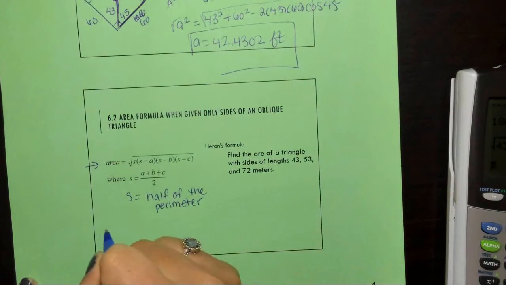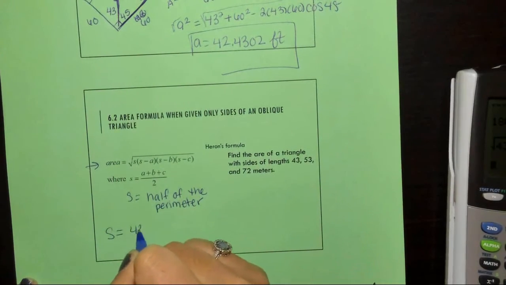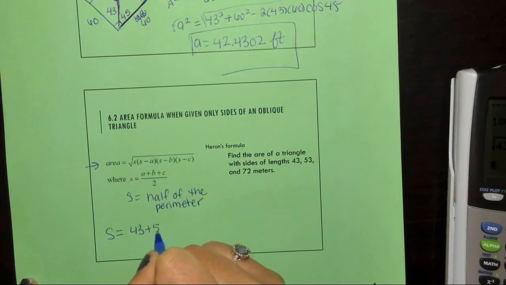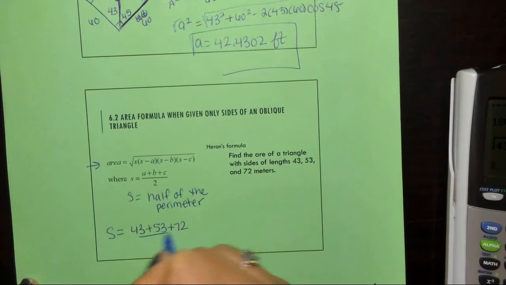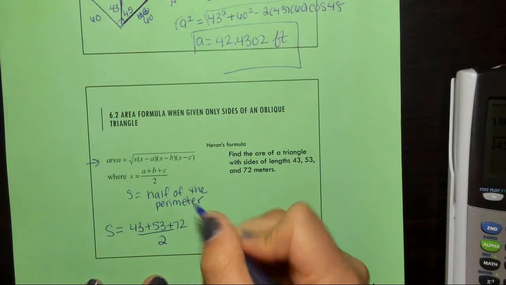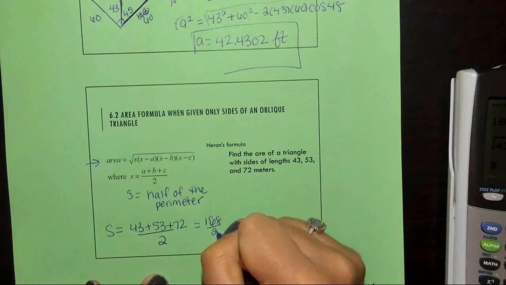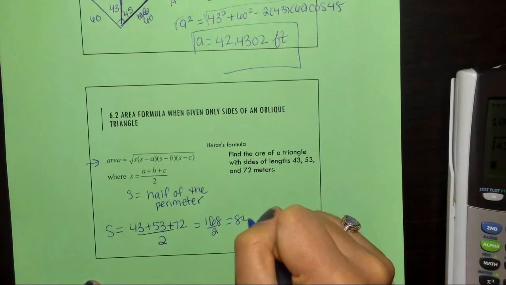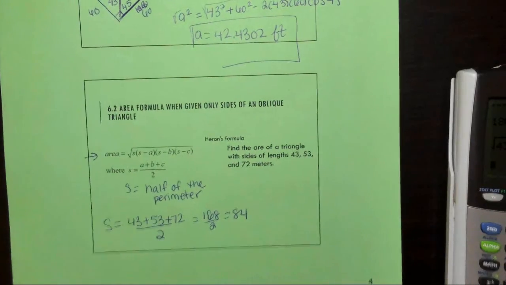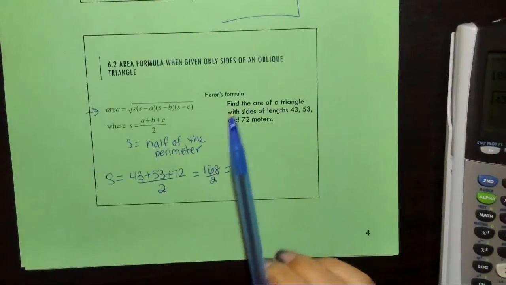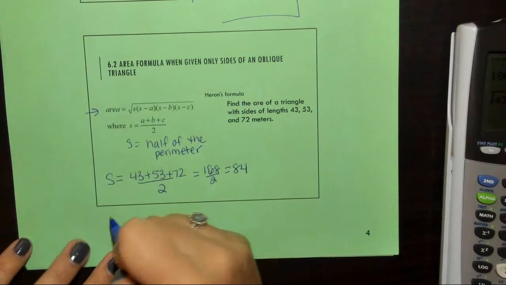Okay, so in this case, S is going to be 43 plus 53 plus 72 chopped in half, which is 168 over 2, and that is going to be 84. So if we have those three sides, we can use Heron's formula to find the area.